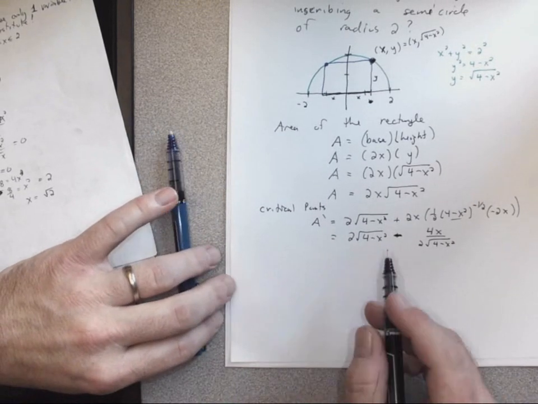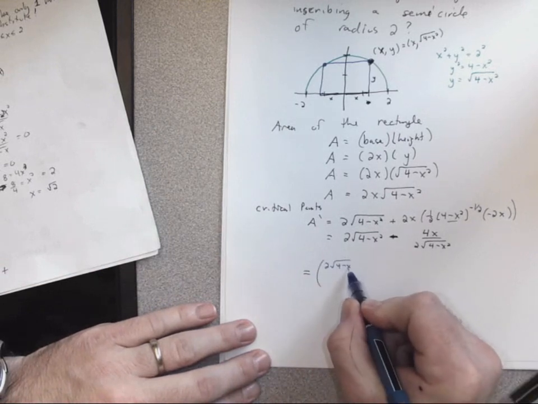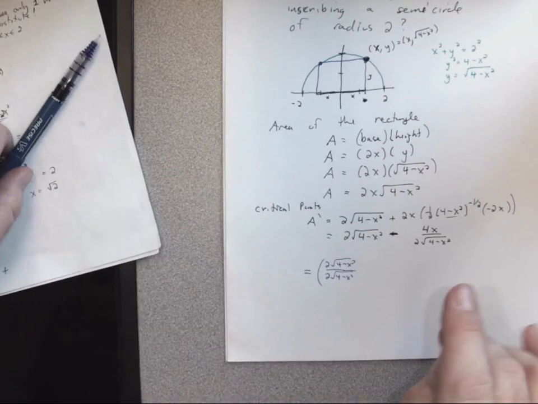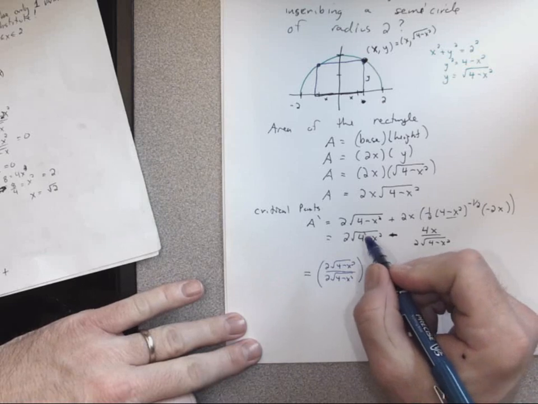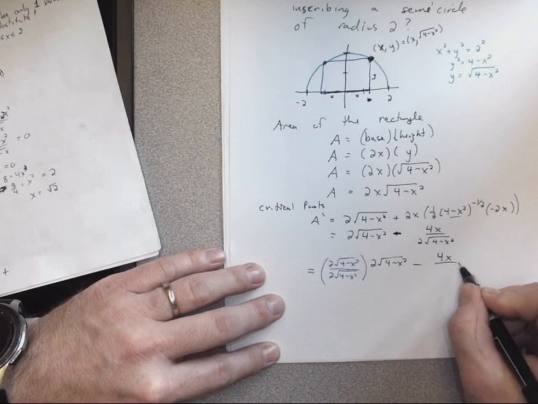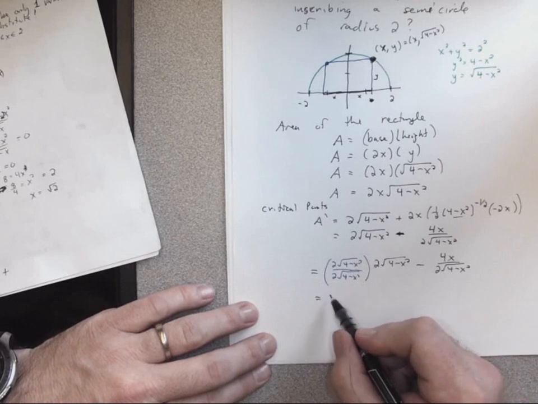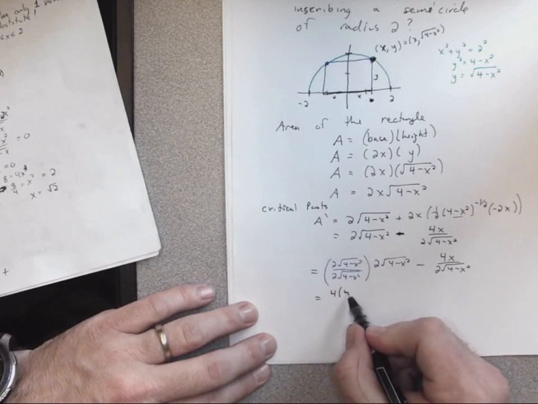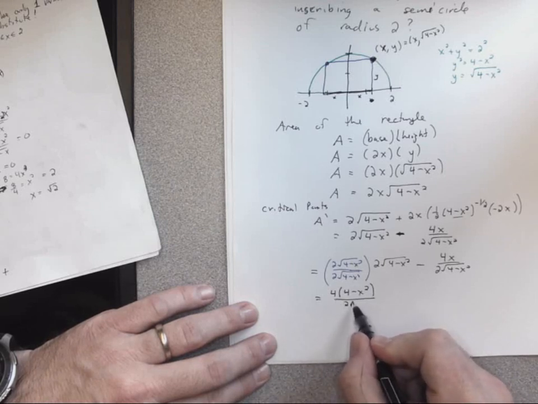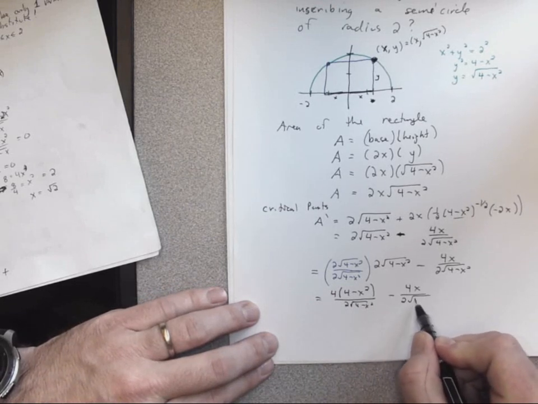Alright, cleaning this up. I need to multiply top and bottom by this denominator, so 2 root 4 minus x squared over 2 root 4 minus x squared. This looks familiar because we've done problems just like this, taking derivatives of these things. So when I multiply these two together, you're going to get 2 times 2, which is 4, times this, be careful, parentheses, 4 minus x squared, minus 4x all over 2 times the square root of 4 minus x squared.